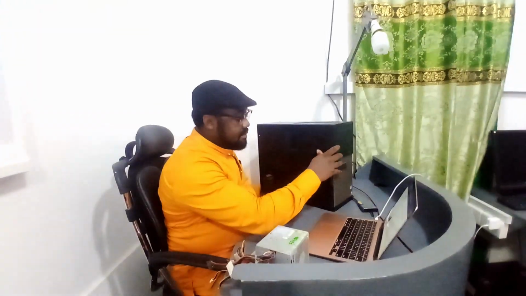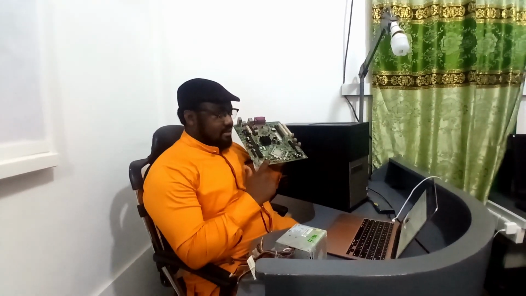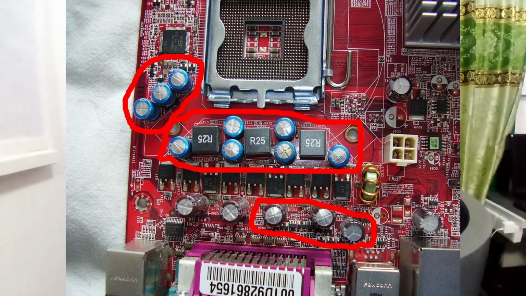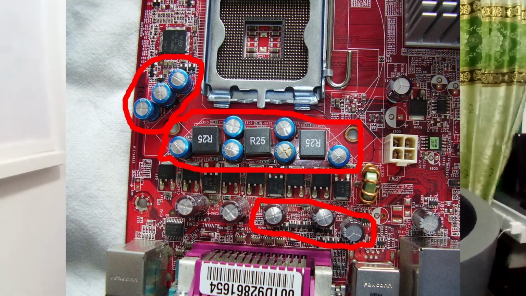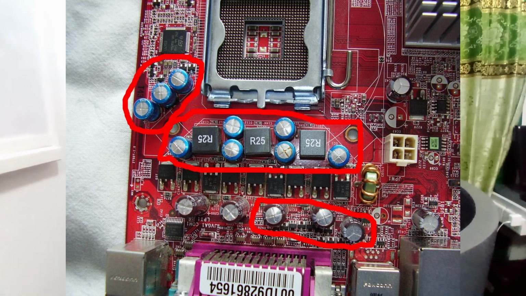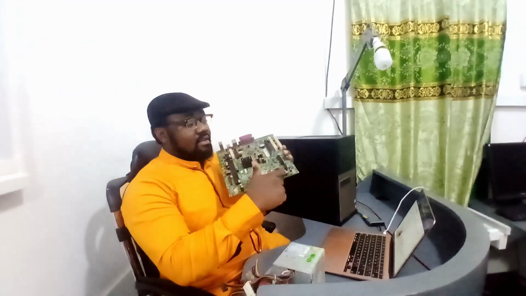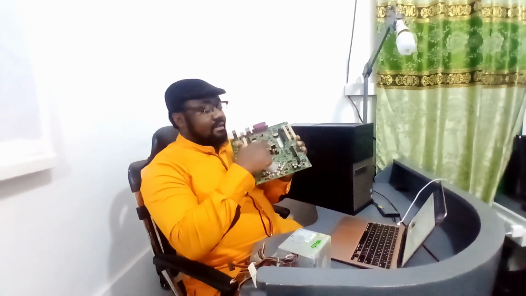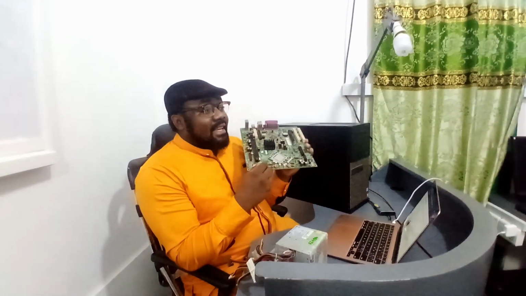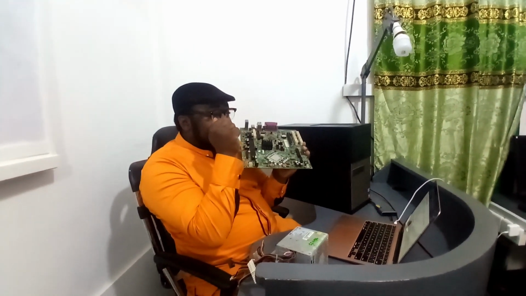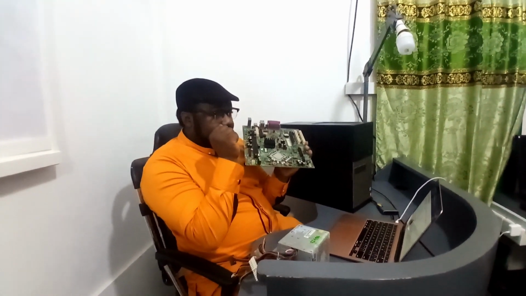These things here, they look like some small batteries. They are called capacitors. Now, the job of the capacitors is to retain some current or some electric volts.